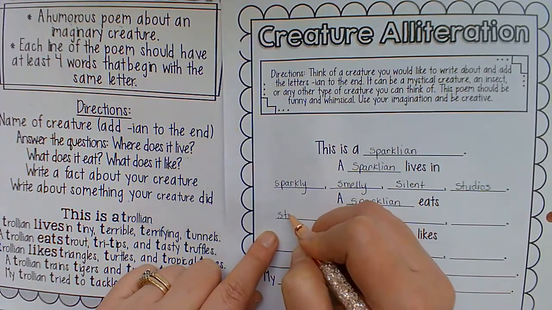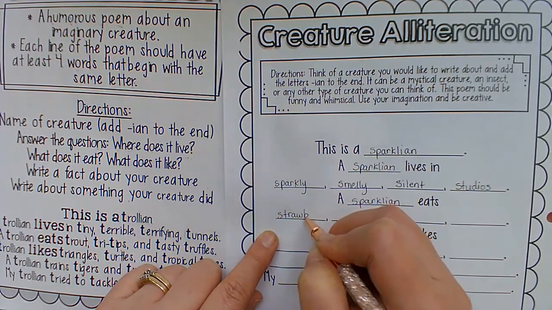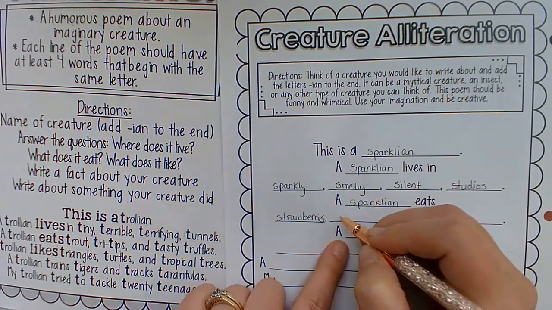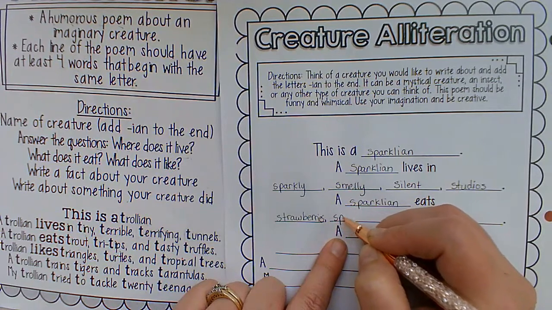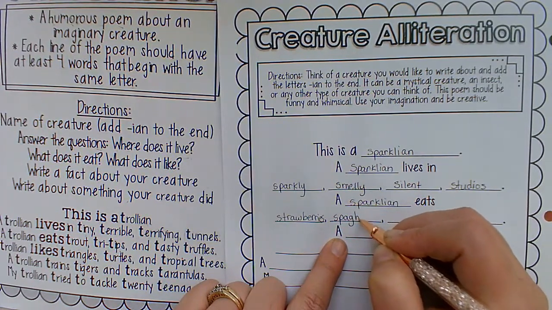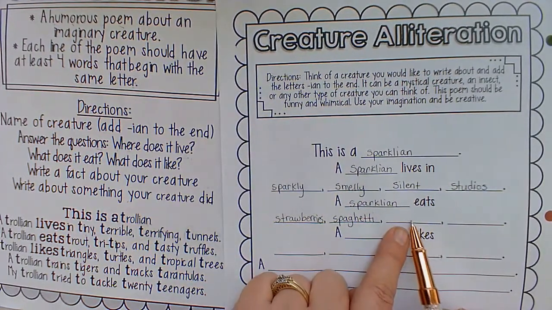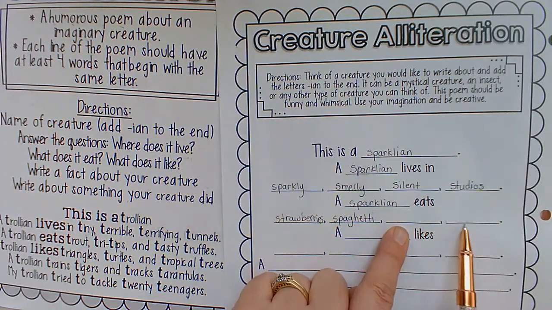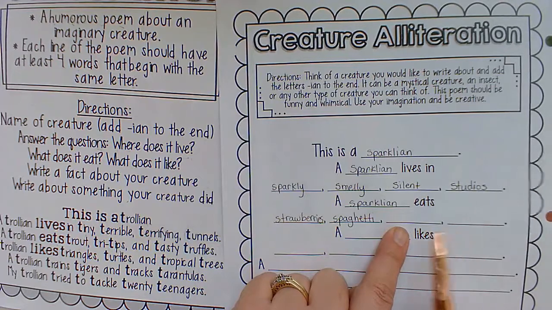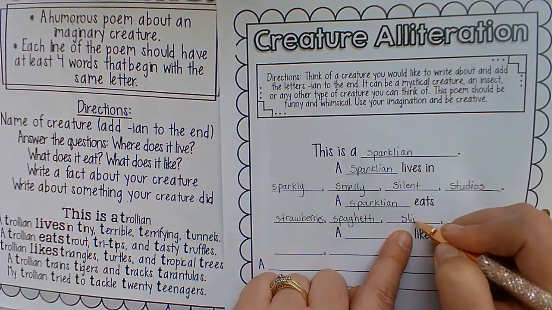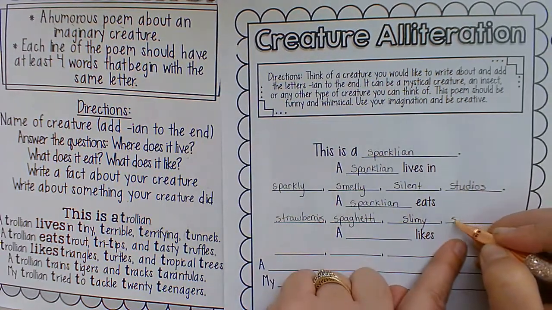So I'm going to do strawberries, spaghetti, and now I'm going to put in a describing word before my last food, both starting with S. So I'm going to do slimy sardines.